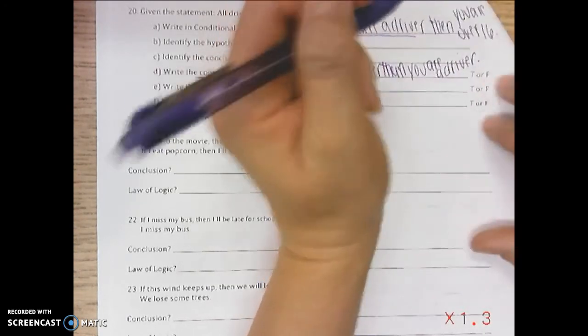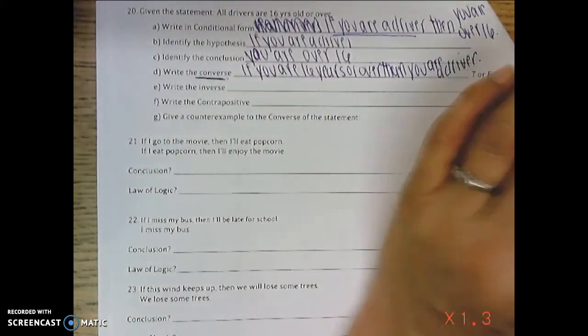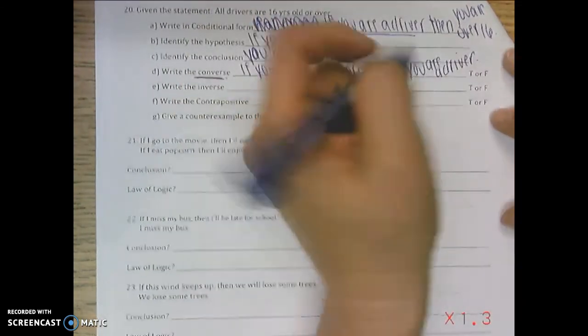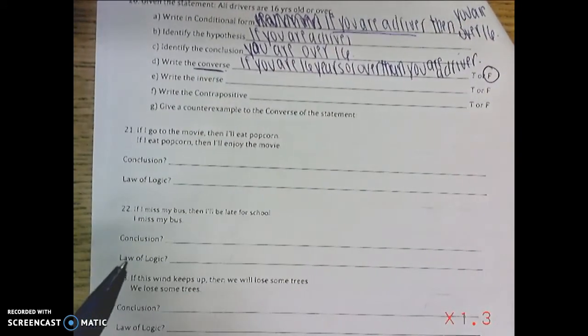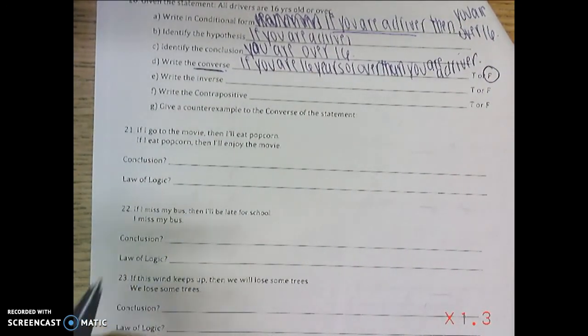Well, I know a lot of 16-year-olds or 17-year-olds that don't have their license, so that would be a false statement, because just because you're 16 doesn't mean you're a driver.